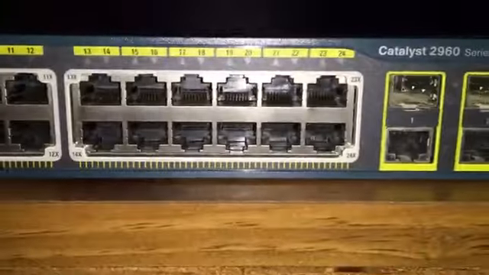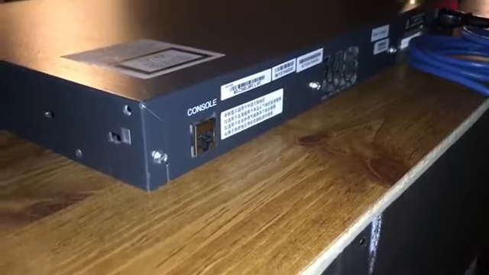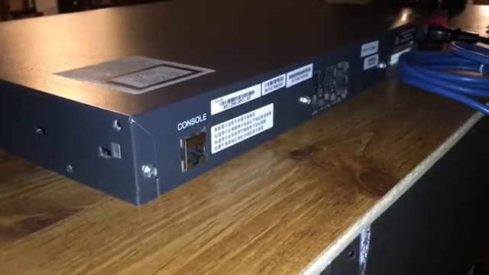So this is a business enterprise switch, and it has 24 fast Ethernet ports and 2 gigabit Ethernet ports right there. And on the back of it, there's the console port for setting it up, for the initial setup actually.